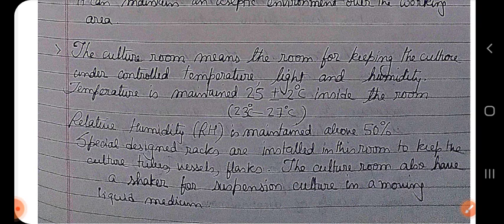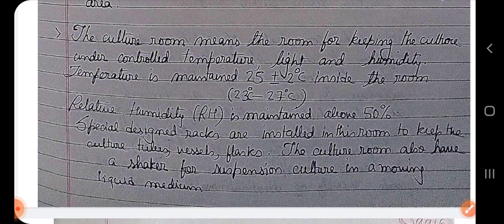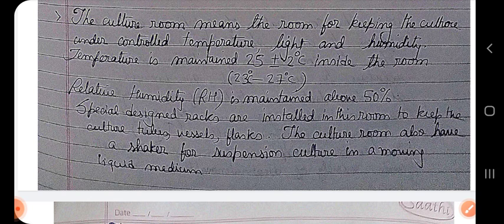Although when we go for greenhouse, that is just after this, when the plants have grown enough, all the roots and shoots have grown maturely in the plant tissue culture in the lab, and we transfer them into greenhouse condition, within the greenhouse the humidity is maintained at about 40%, but here initially it is maintained at 50%. Specially designed racks are also installed in this room to keep the culture tubes, vessels, and flasks in proper position. Normally, we tilt the tubes and flasks in a particular position so that all the explants are exposed to the light. And the culture room also has a rotary shaker for suspension culture.